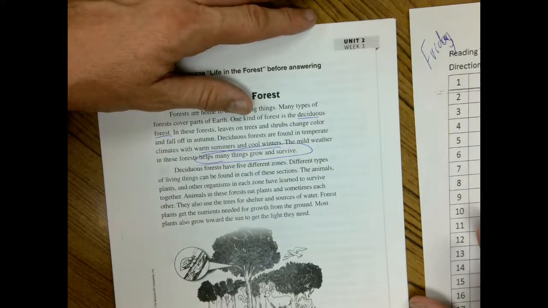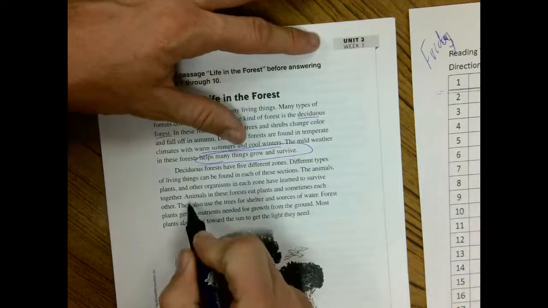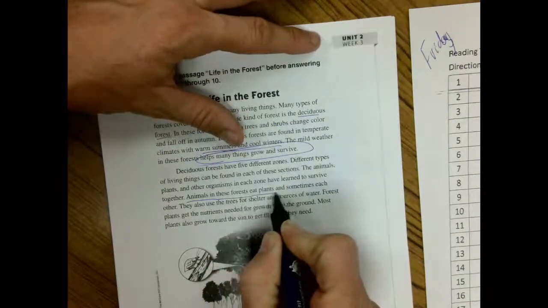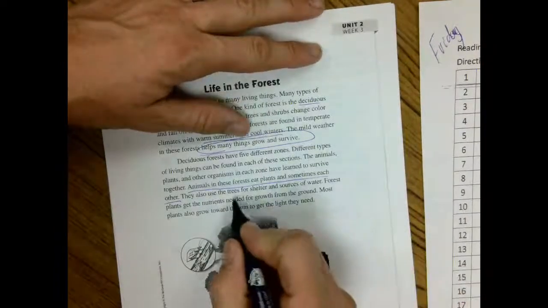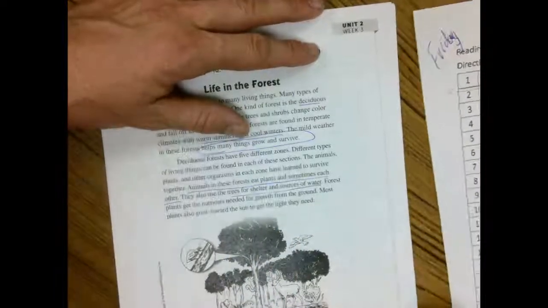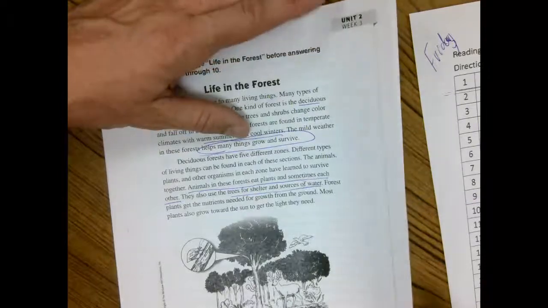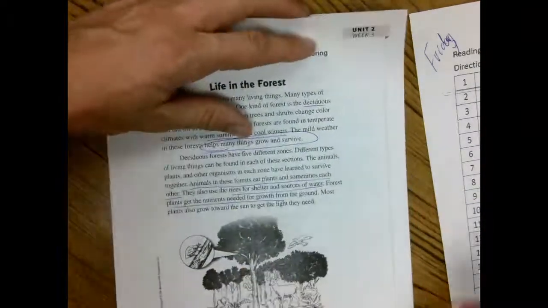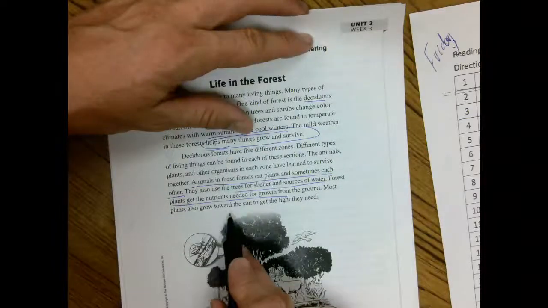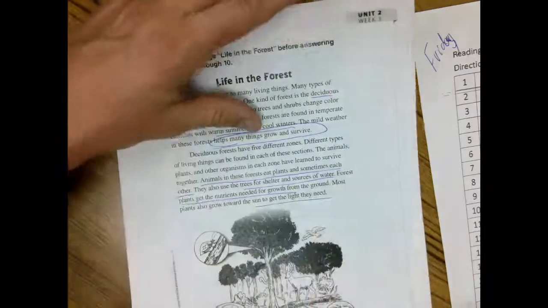Animals in these forests eat plants. There's a connection. Animals in these forests eat plants and sometimes each other. They also use trees for shelter and a source of water. Forest plants get their nutrients from the soil. Plants, my goodness, we have 3 of them already. Most plants also grow towards the sun to get the light that they need.